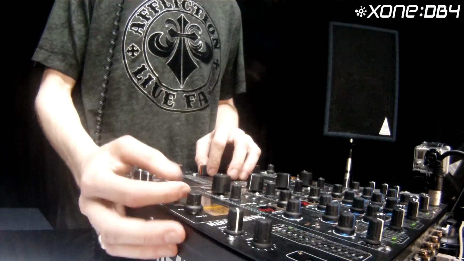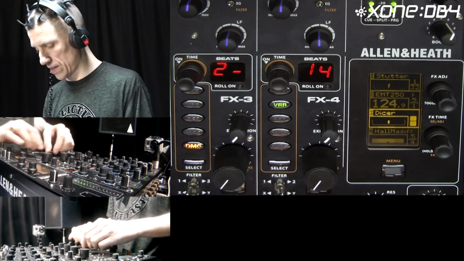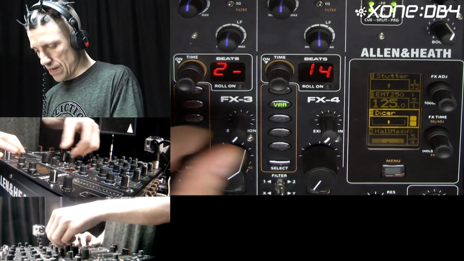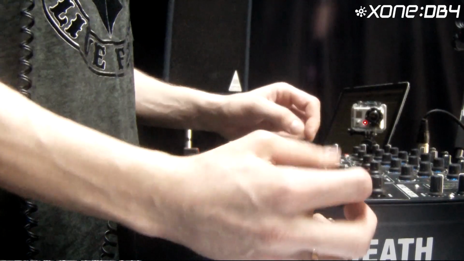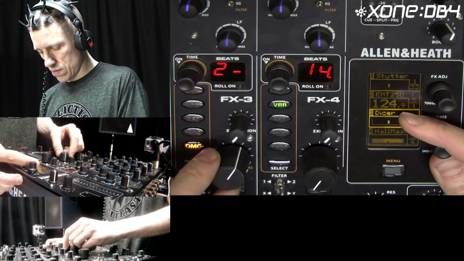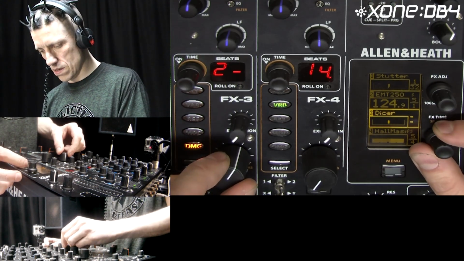Next one, dicer. Here comes the dicer. So this just dices up the signal. It's a level chopper. And if I put this on again and I turn the actual scroller down, you can hear it's chopping the signal.